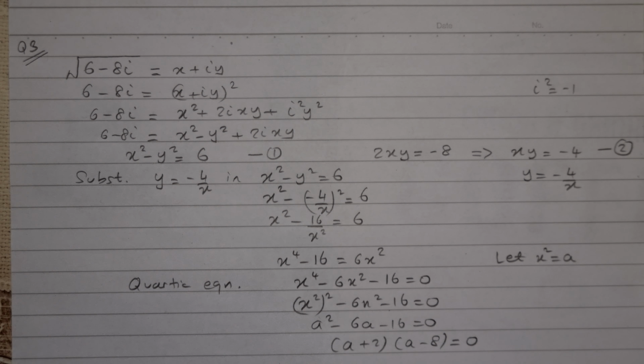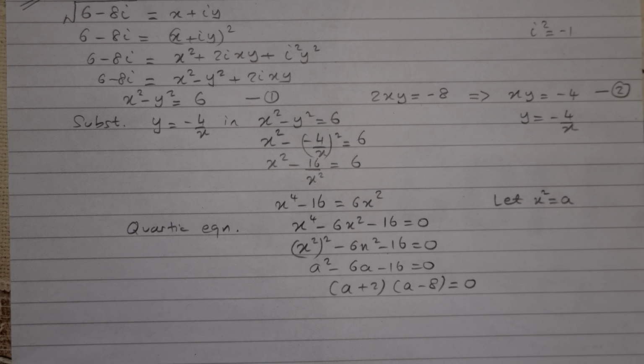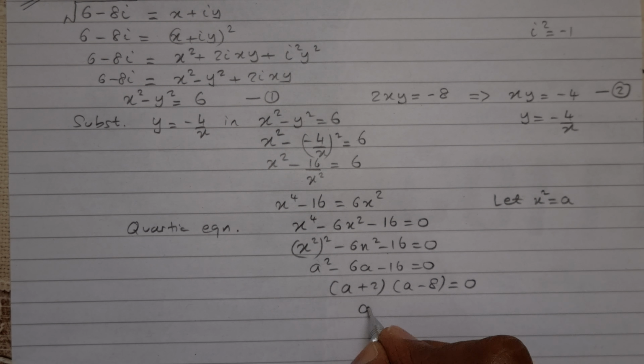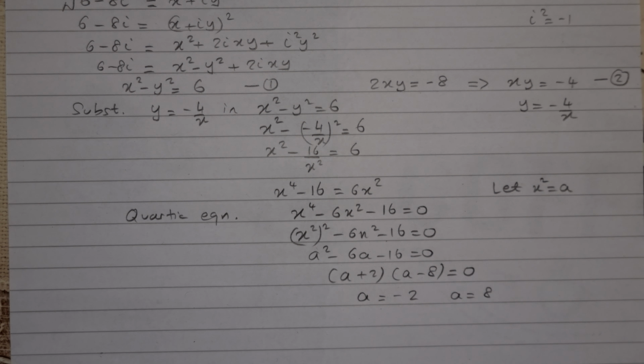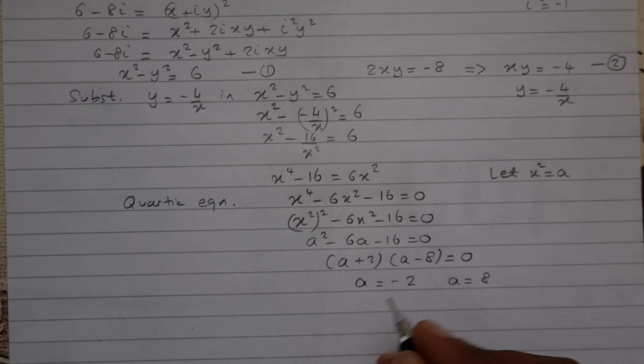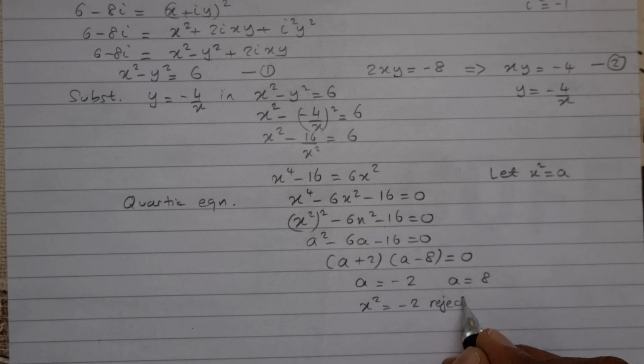And solving this, we get the factors a plus 2 and a minus 8, which leads to a is equal to -2 and a is equal to 8. Of course, a was x squared, so x squared is equal to -2. We're going to reject this. You can take this, but it's going to take a long way. So then we also have x squared is equal to 8, leading to x is equal to plus or minus 2 root of 2, because the square root of 8 is 2 root of 2.